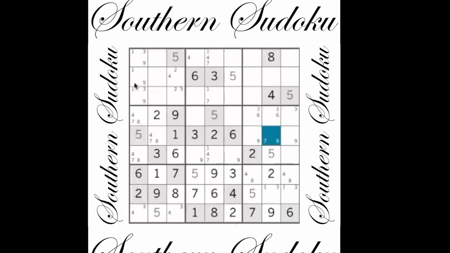The 4 up here has to be in the center. Because of this one, this is filled. So the 4 has to be in the top of this. It's already in the bottom of that, so it has to be in the center of that one.